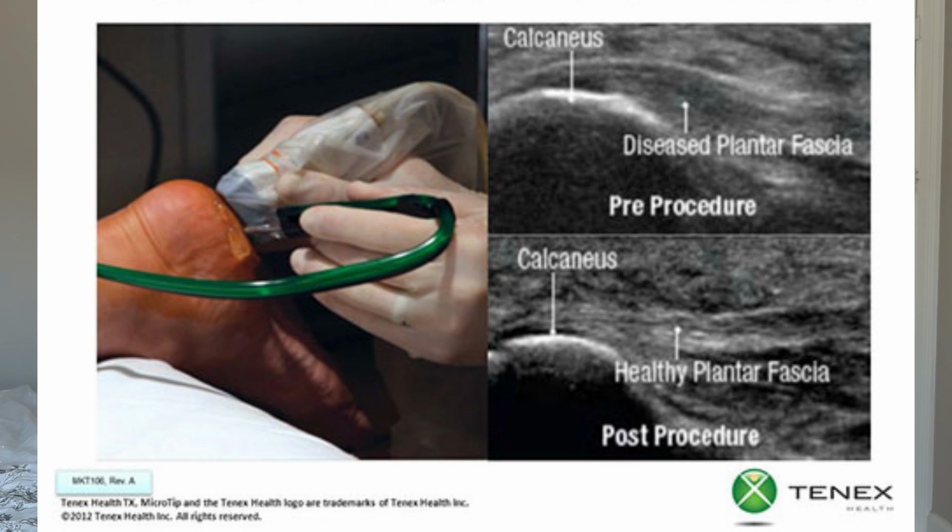Now, if you have tried all the conservative things, because there is some stubborn heel pain that will not get better regardless of what you do, then we start to talk about a percutaneous procedure. So this is not an open surgery. We're going through your skin, but you're awake. Everything is numb. You're talking to us. We know exactly what's going on. And what we do is use a therapy to go in and literally physically remove that scar tissue in that area.